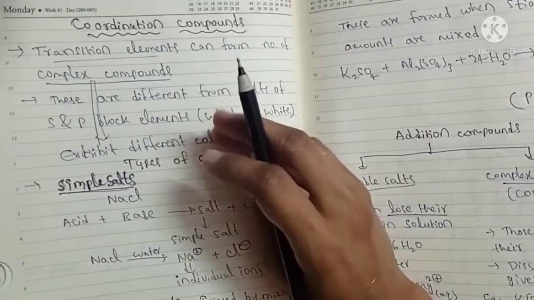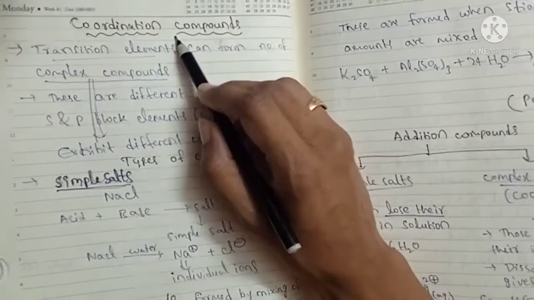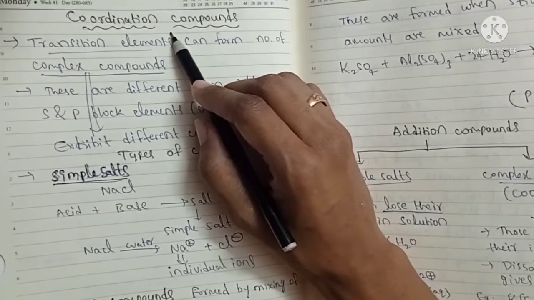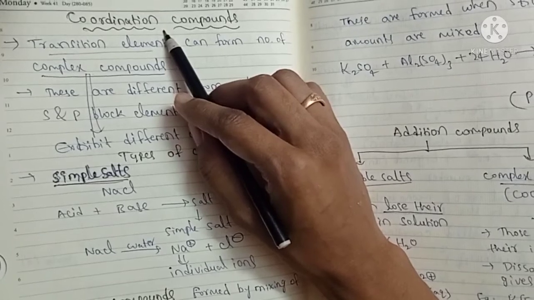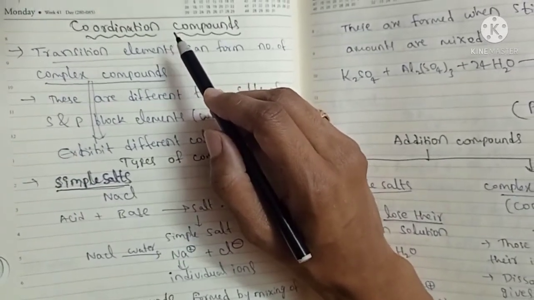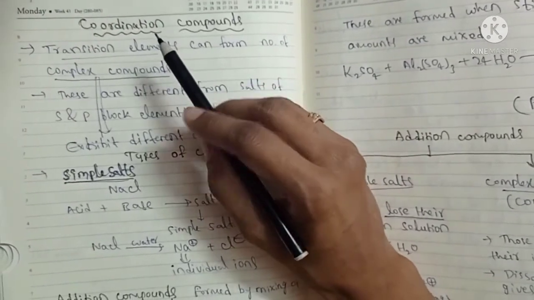Good evening, students. Today we are going to discuss coordination compounds. In your syllabus, the next chapter is coordination compounds. It is very important for your mains and NEET exam. So, it is the scoring chapter.